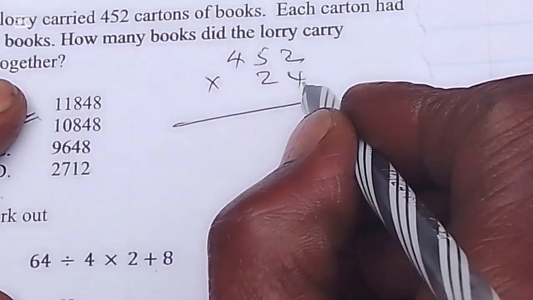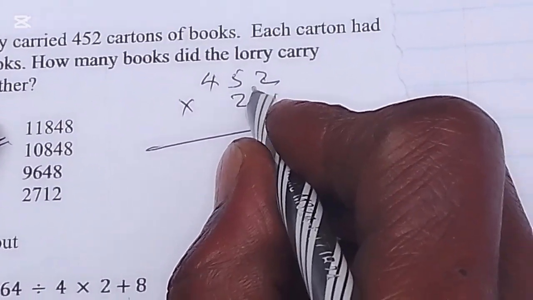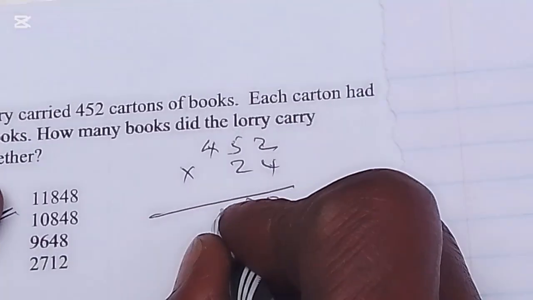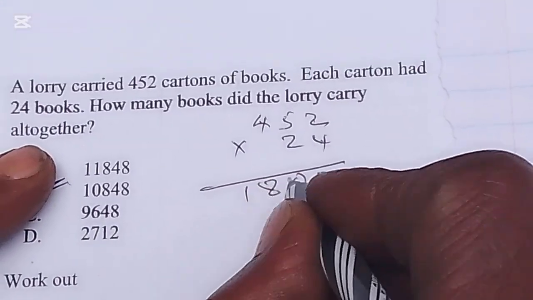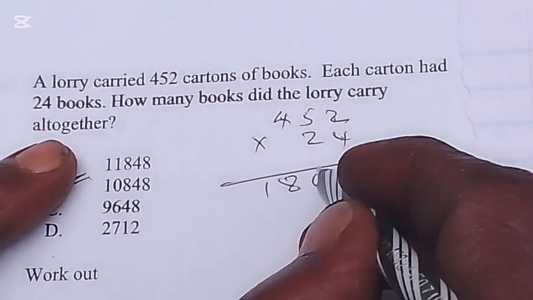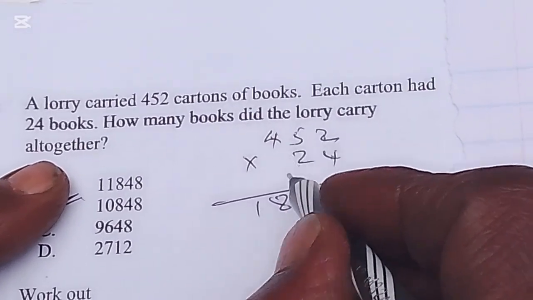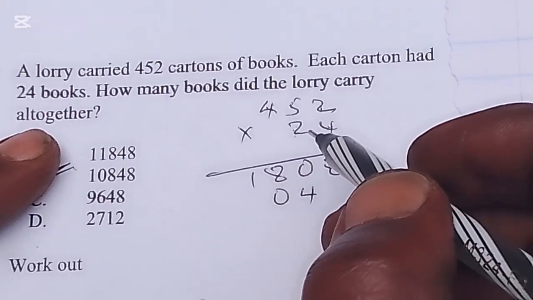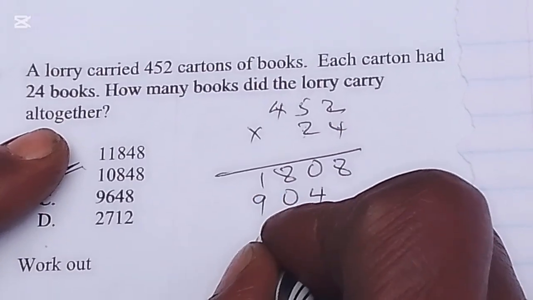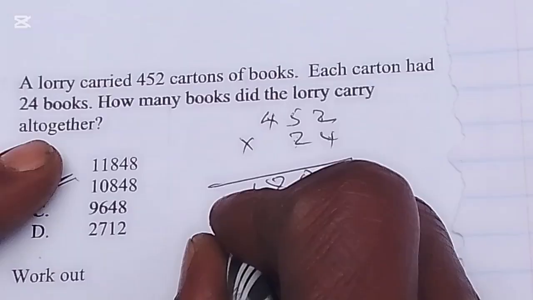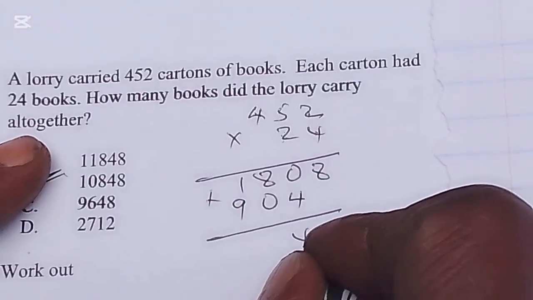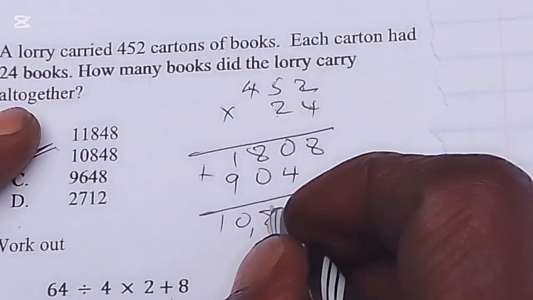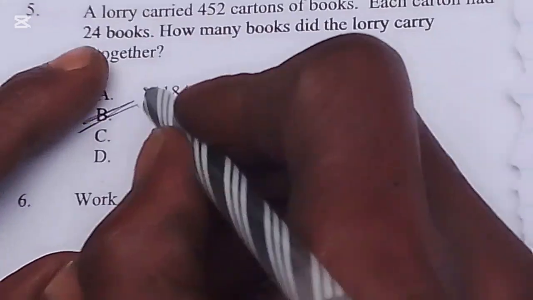You get 4 times 2, 8. 4 times 5 is 20, carry 2. 4 times 4, 16, plus 2, 18. 2 times 2, 4. 2 times 5, 10. Carry 1. 2 times 4, 8 plus 1, 9. And you get 10,848.